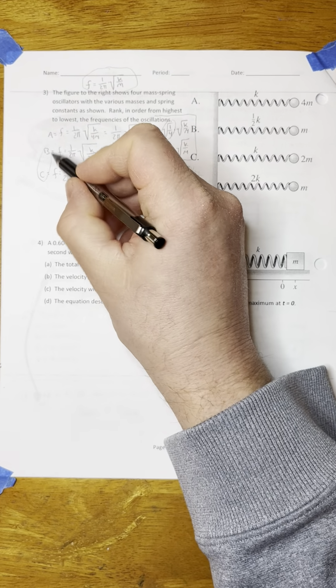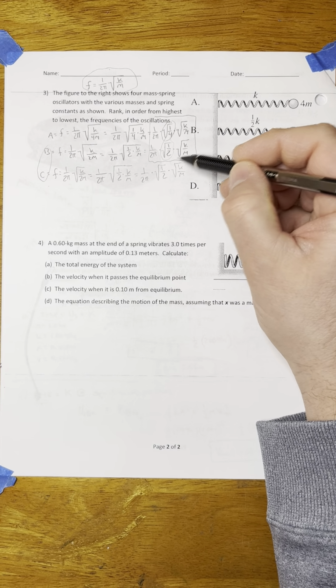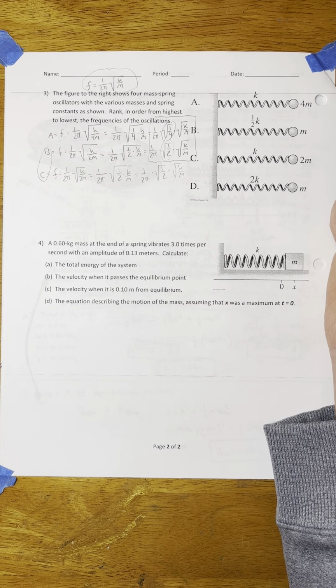B and C are identical to each other. B and C definitely tie.